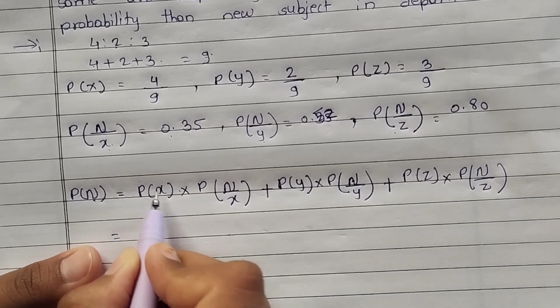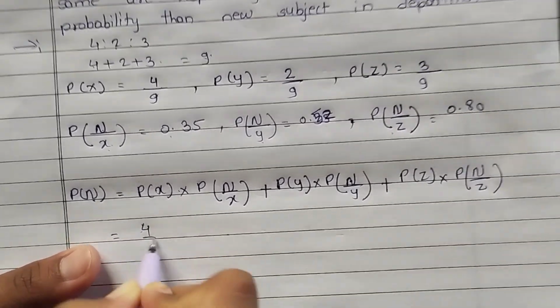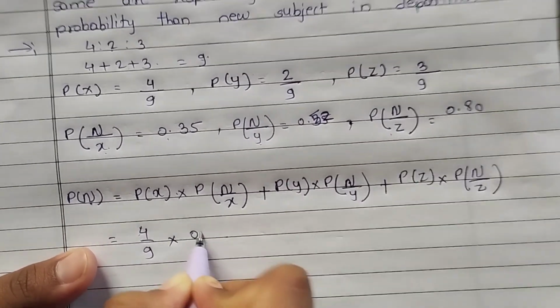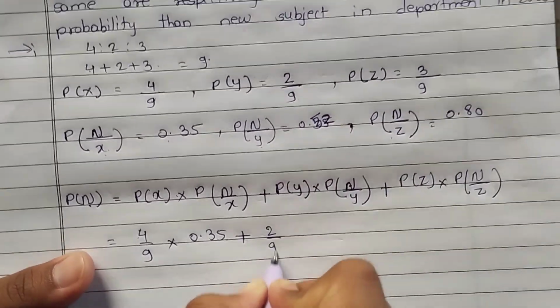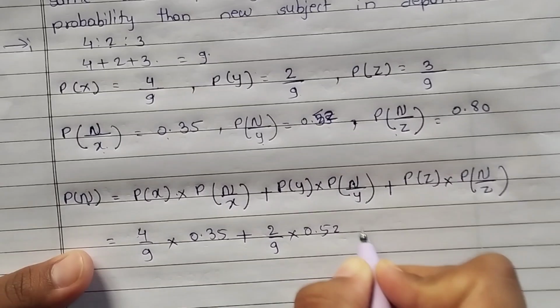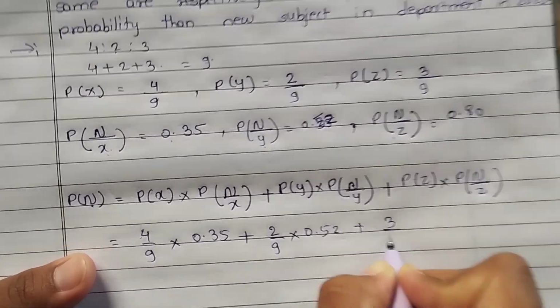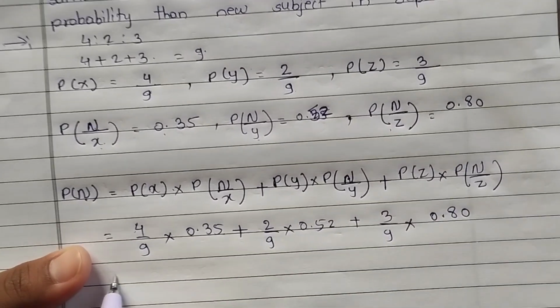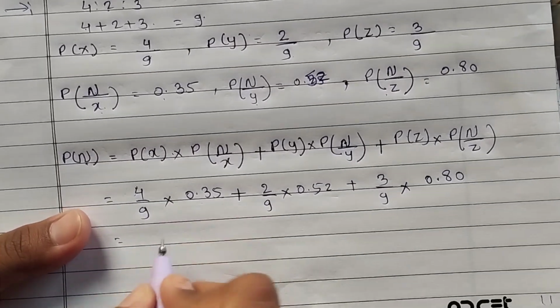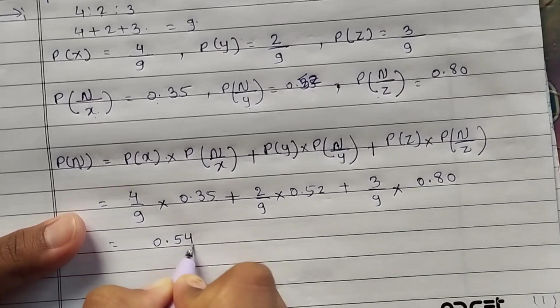So the probability is 4/9 into 0.35 plus 2/9 into 0.52 plus 3/9 into 0.80, and when you calculate you get 0.54.